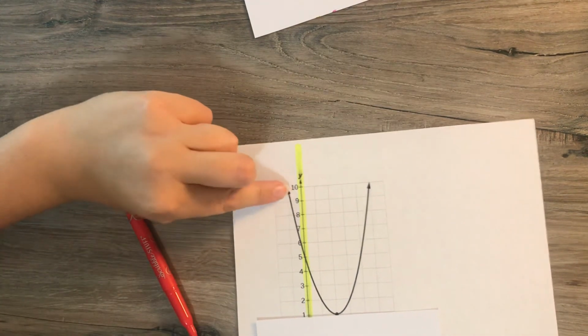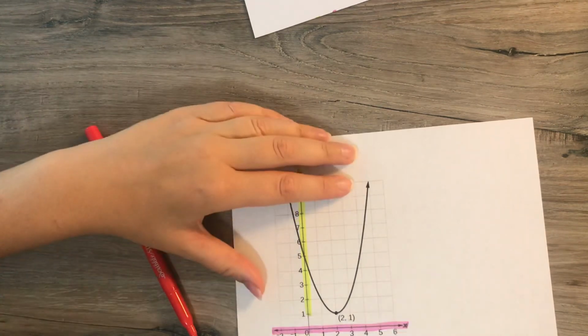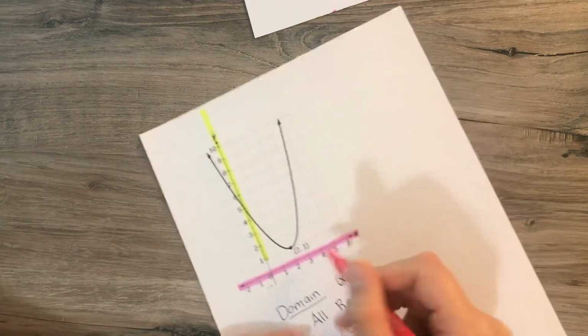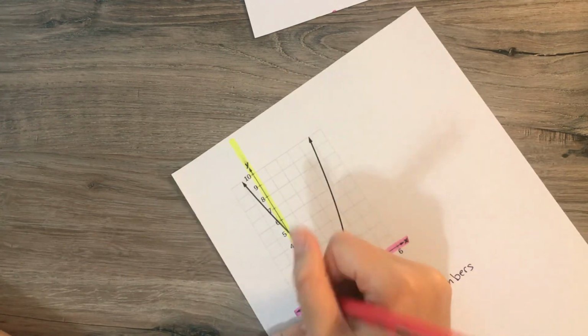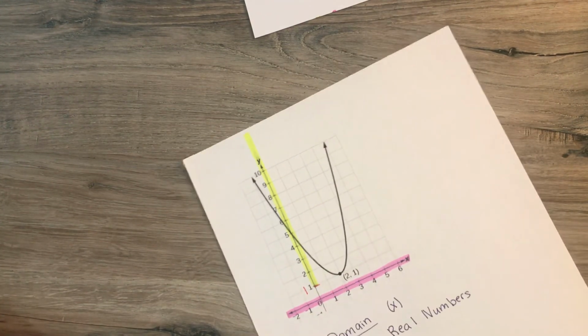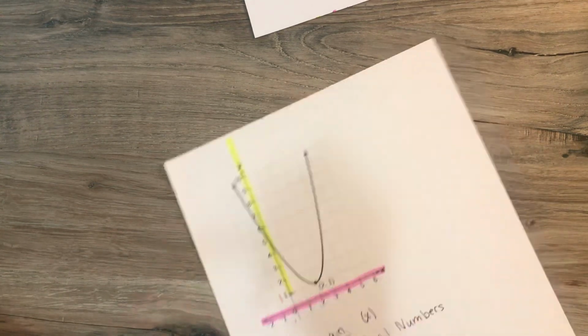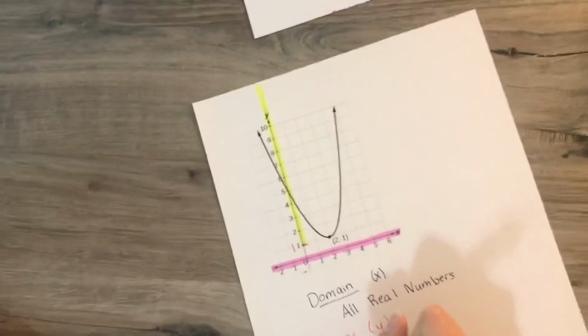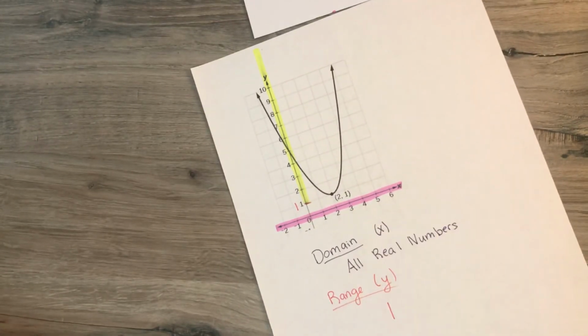There's an arrow telling me it goes on forever. Now I'm going to figure out this value. The y value right here is at 1. I can't figure out my y value up here because it continues on forever. So I know that my range is going to be bounded by 1.